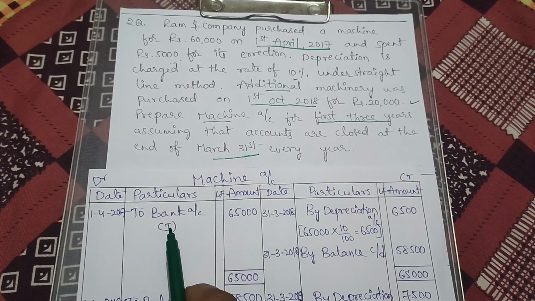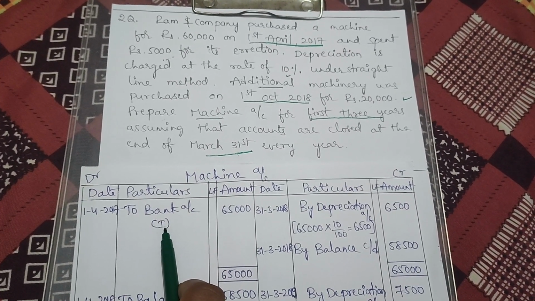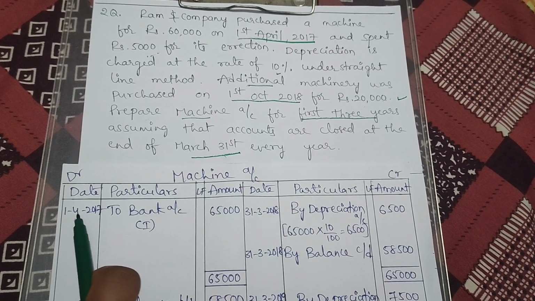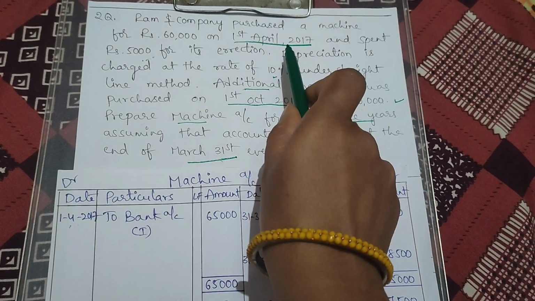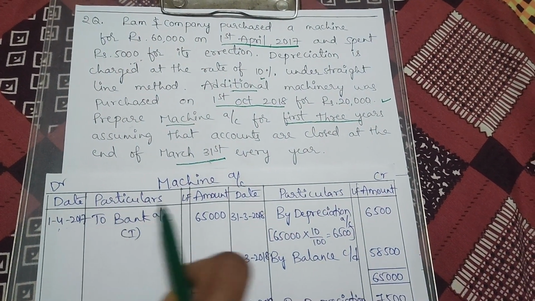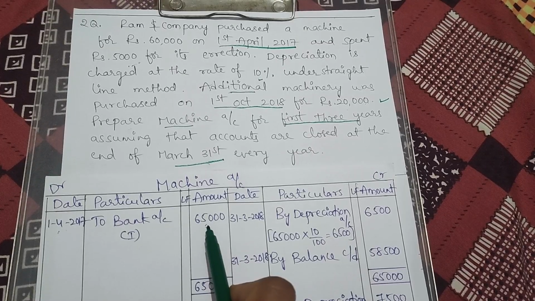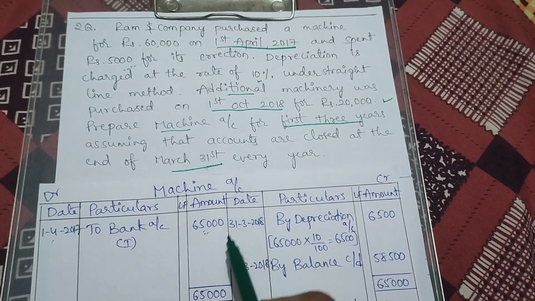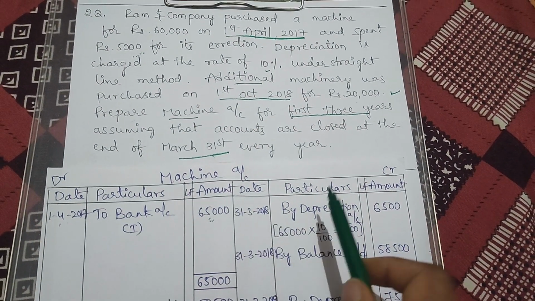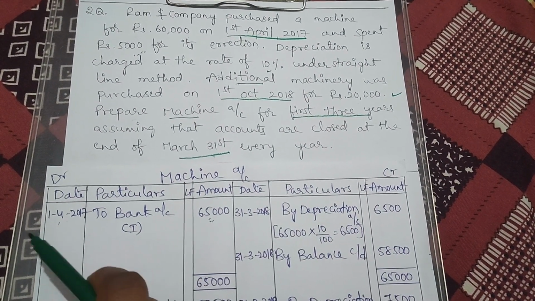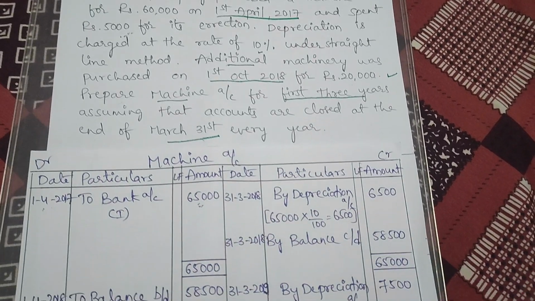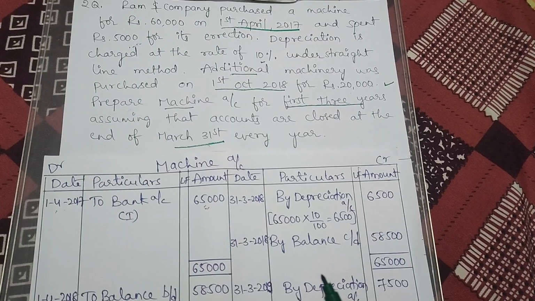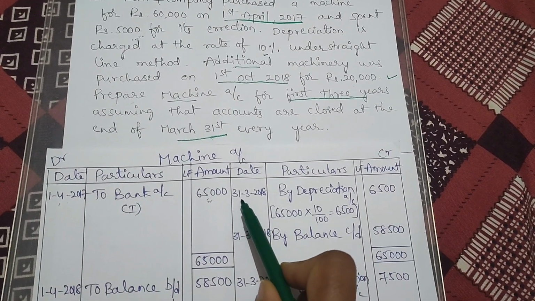Since we have two machines, we should mention the first machine here. The date of purchase is 1-4-2017, the same date. And we should write the total asset value, not only the purchase price. We should write both, 65,000. Next, after April, May, June, July, August, September, October, November, December, January, February, March 31st, 2018, that is the closing day.